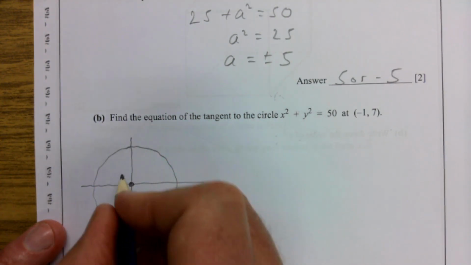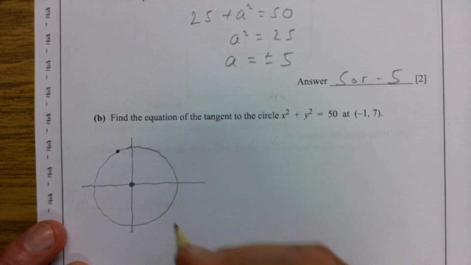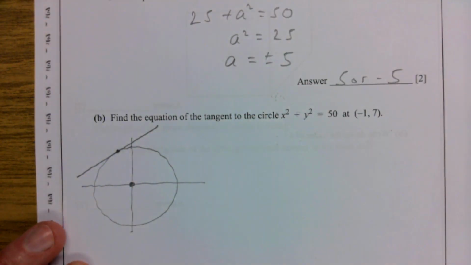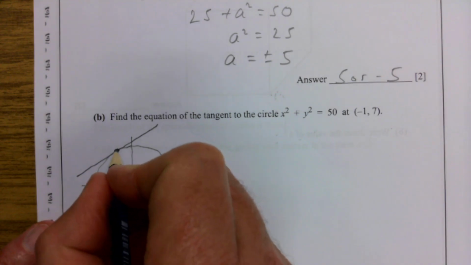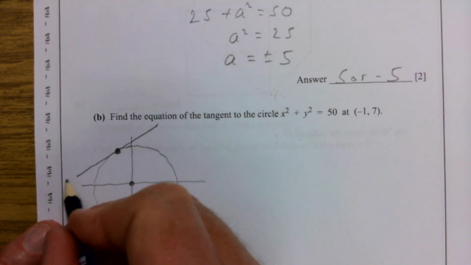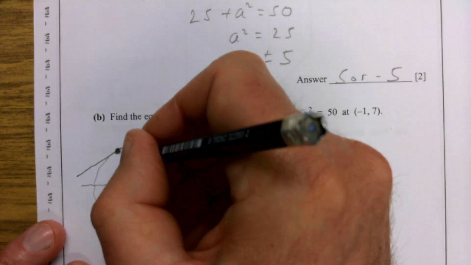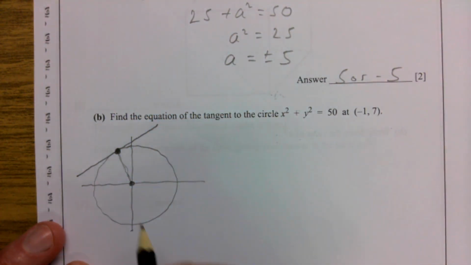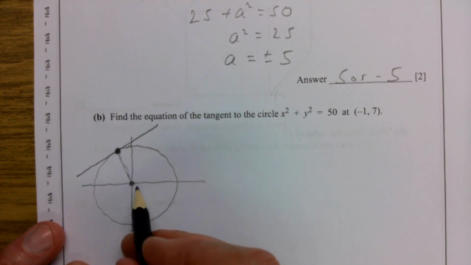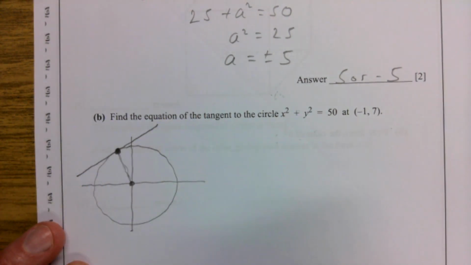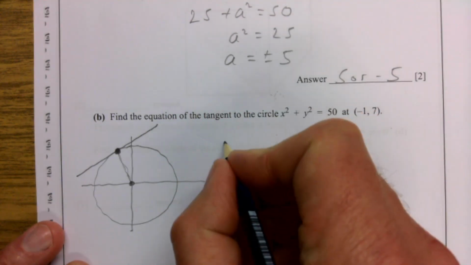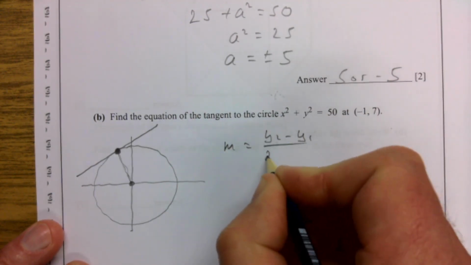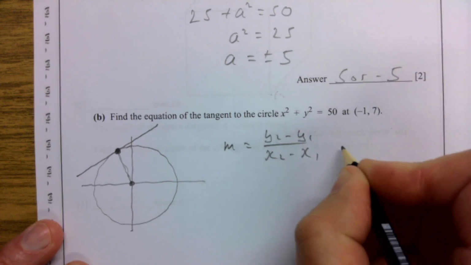And the point minus 1, 7 is maybe up around here, and we're trying to find the equation of this tangent. So how are we going to do that? We need a point on the line, we've got that, and we need the gradient. So the way we work out the gradient is we actually find the gradient of the radius, and then the gradient of the tangent is the negative reciprocal. So we're going to use our gradient formula. m is y2 minus y1 all over x2 minus x1.